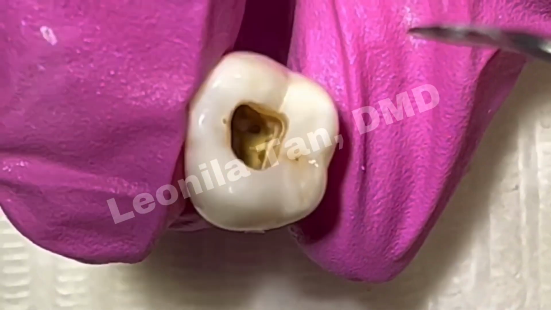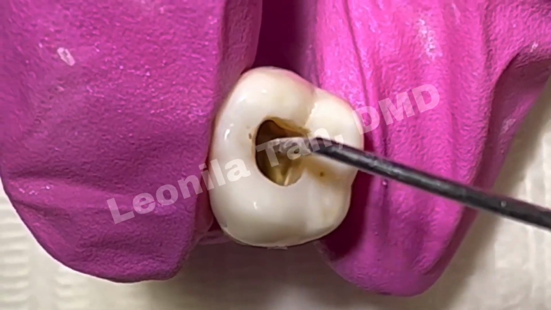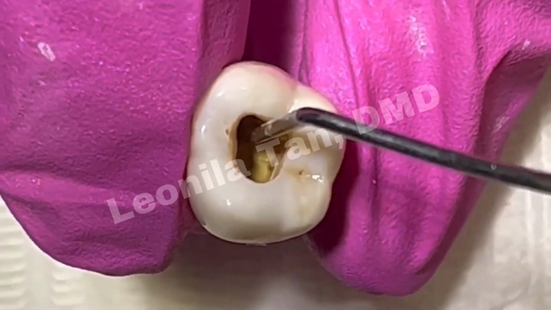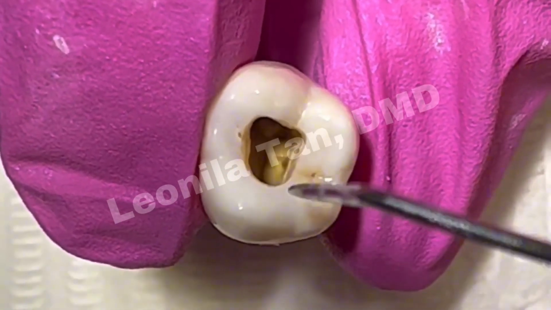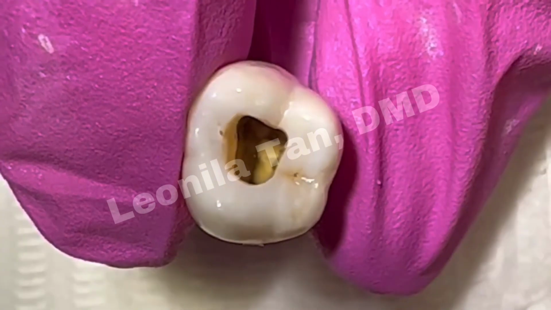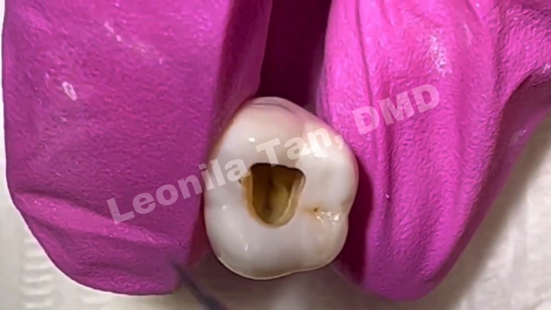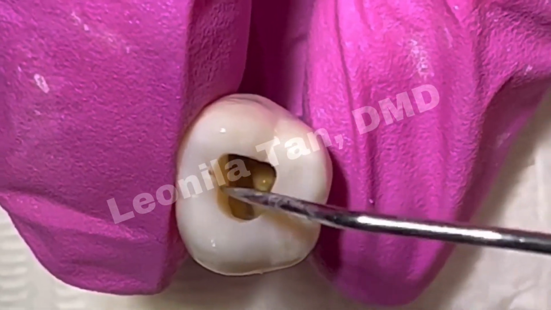That's your dentinal map. And you maintain that because that represents your bifurcation area. You do not flatten. You maintain that form, because if you flatten that, that means you also thin out your bifurcation area. And also, you don't gouge the walls.